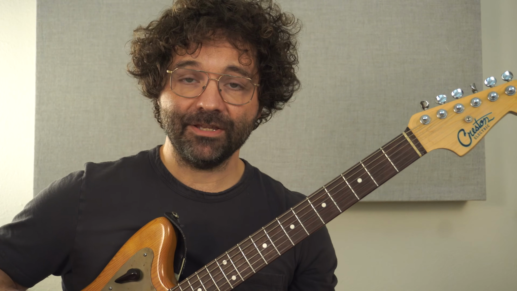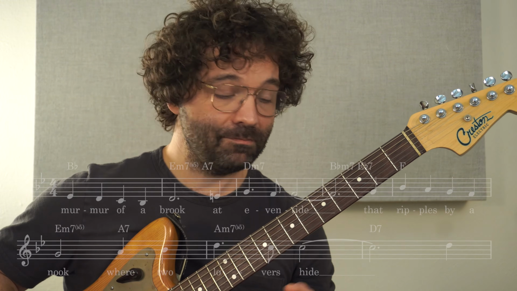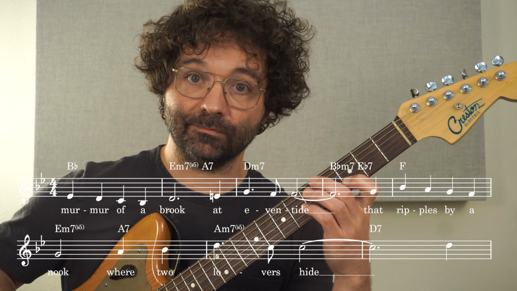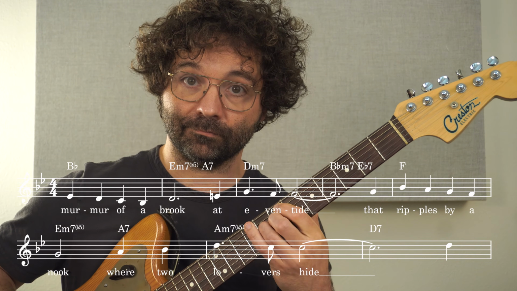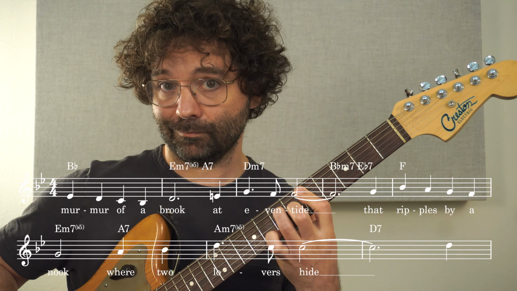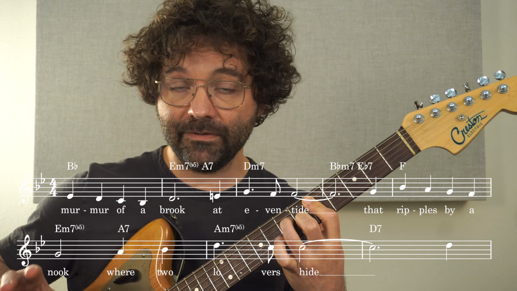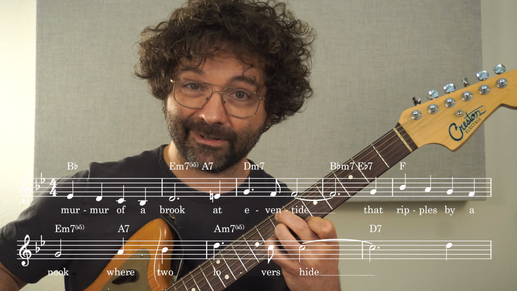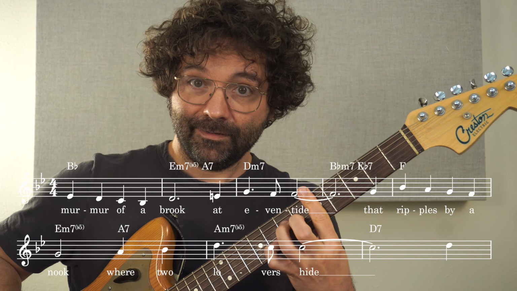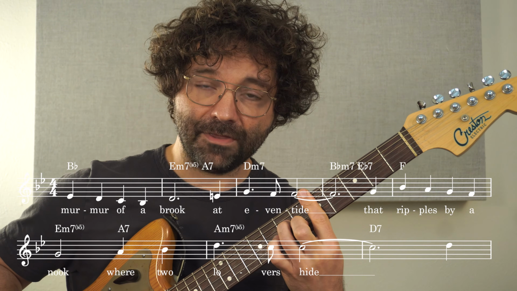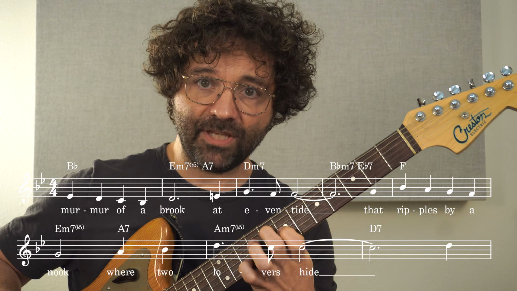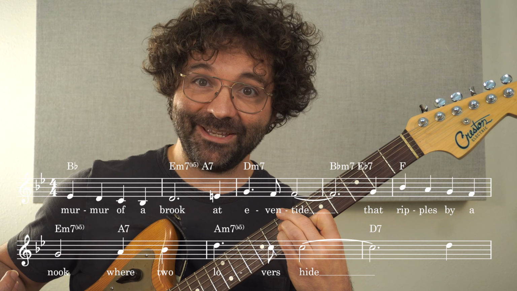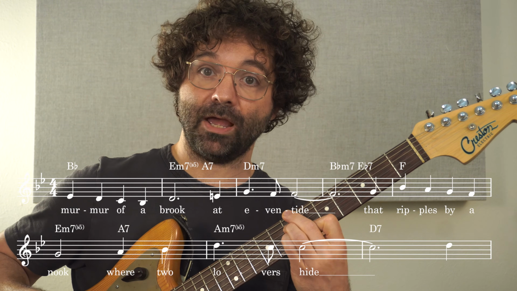Stella by Starlight is chock full of this motion. It happens everywhere in the song. But on Murmur of a Brook, right there, that is it. It's going to B flat. Right there. And then it goes on, if you think of D minor 7, it goes to D minor 6. It's the same motion, but then it has a surprise.